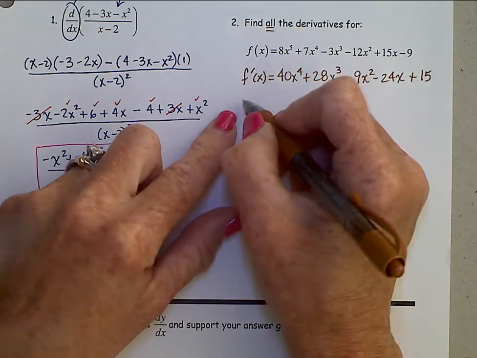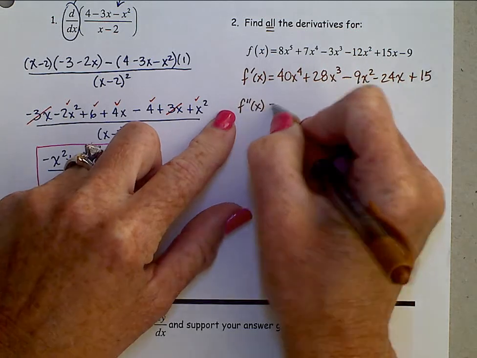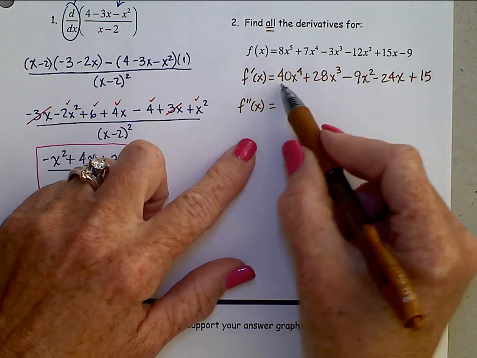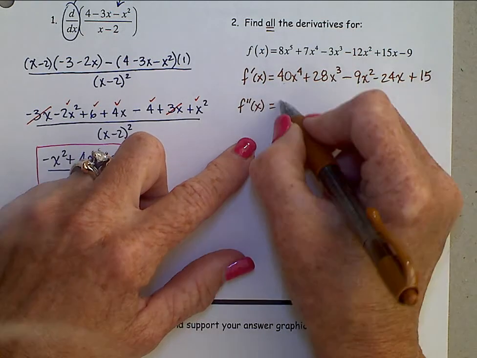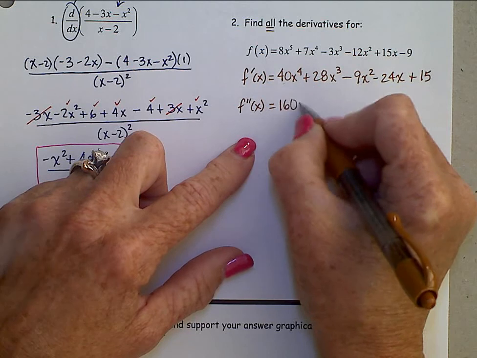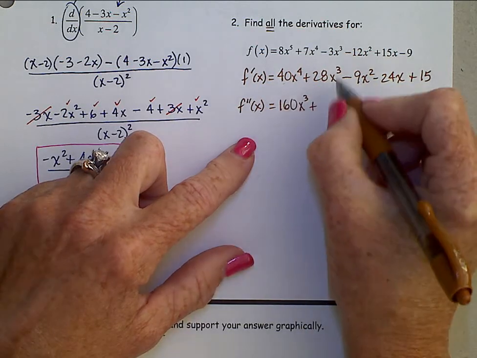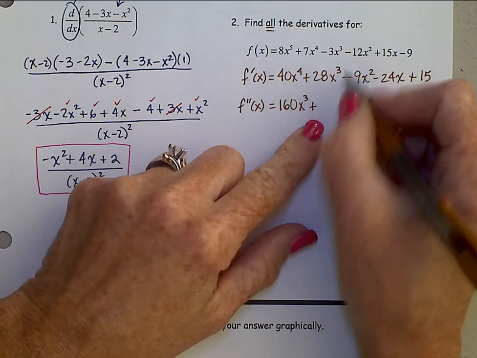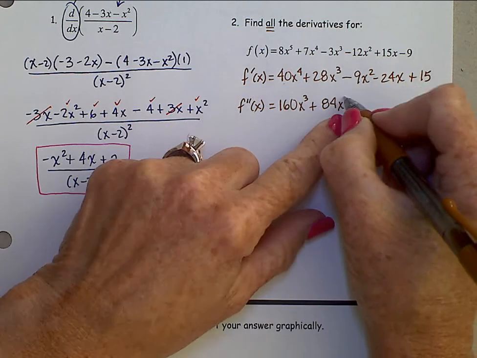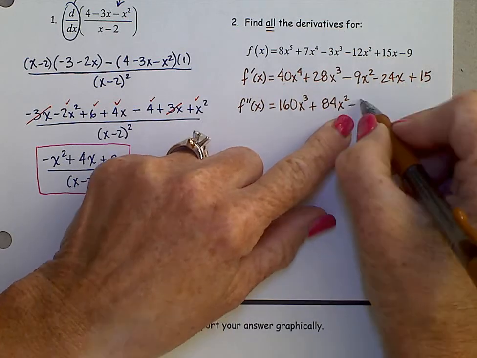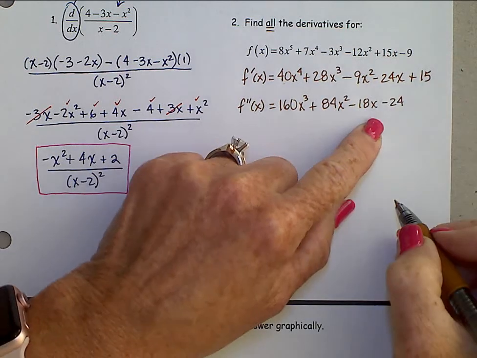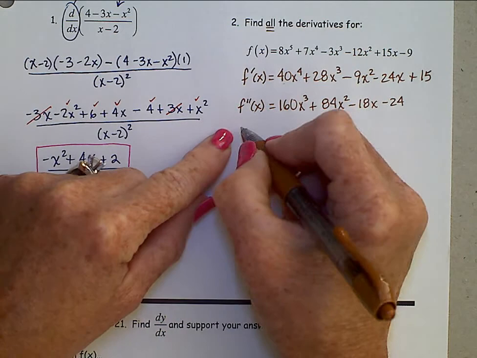We can find a second derivative. A second derivative is the derivative of the first derivative. So we just keep going here. Do a derivative. That's 4 times 40, 160x cubed, plus 28 times 3 is 84. 60 and 24, yeah, 84x squared. And we have minus an 18x minus a 24.